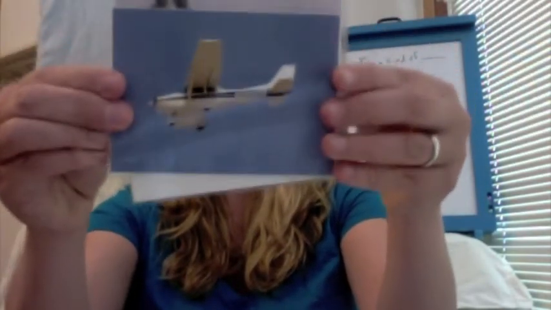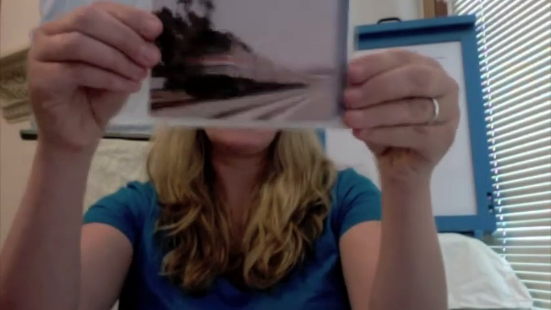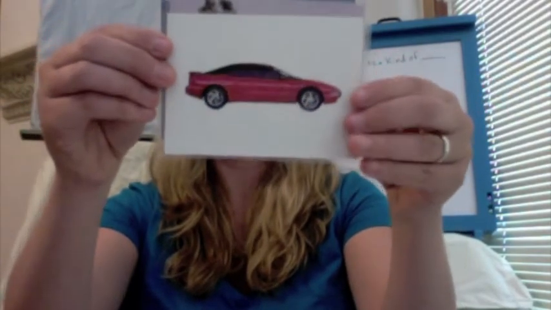Train, airplane, car. Let's talk about vehicles. Tell me 3 vehicles. Train, airplane, car are all vehicles. Vehicles are things that take you places. What's your favorite vehicle? My favorite vehicle are bikes.